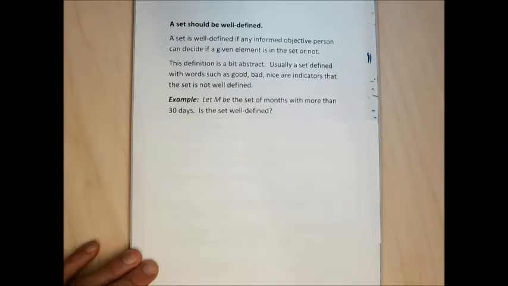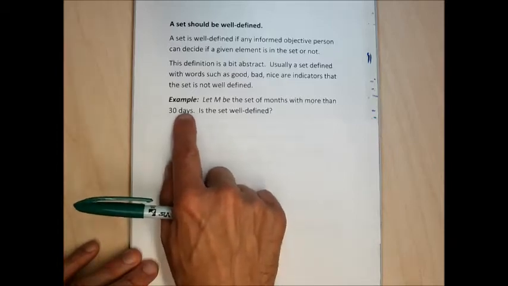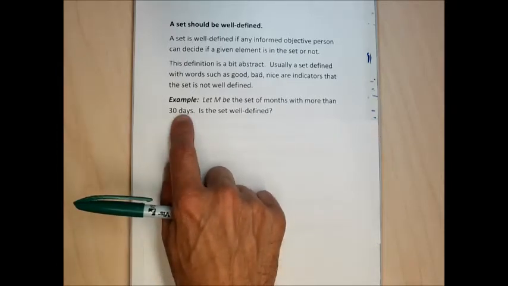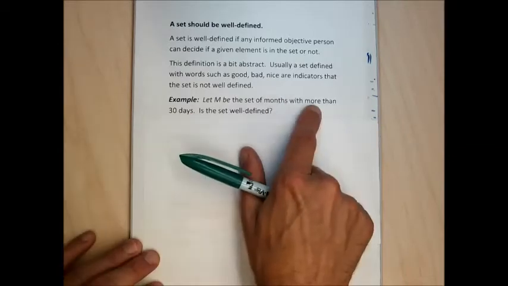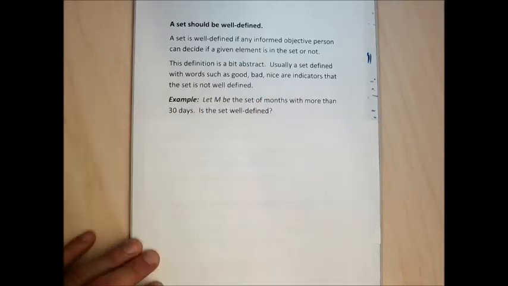The question would be, if I give you a month, is it going to be clear whether that month is part of this set or not? Like if I give you the month February, can you tell me if February is going to be in this set or not? Well, February has 28 or 29 days, which is not more than 30 days, so February is not going to be in this set.